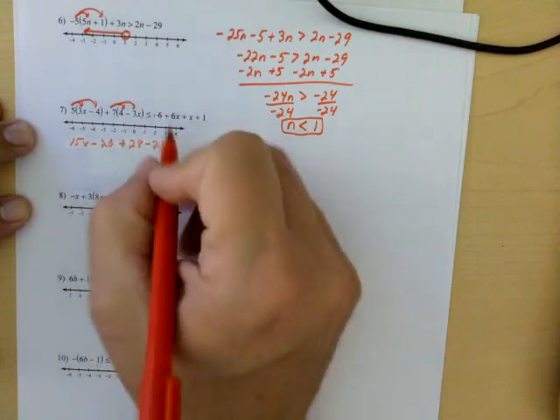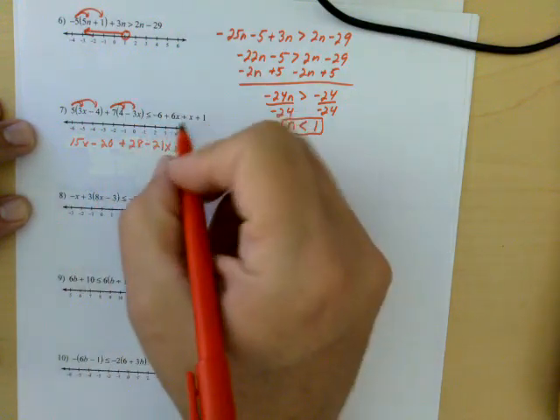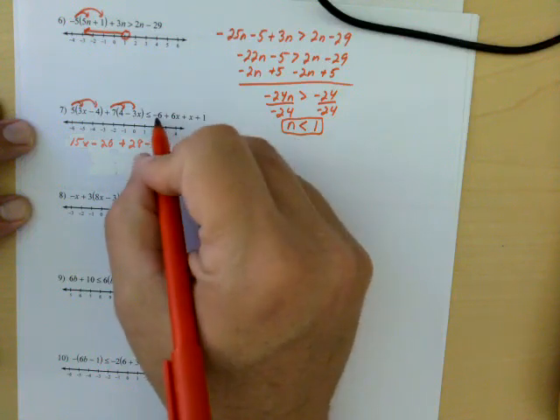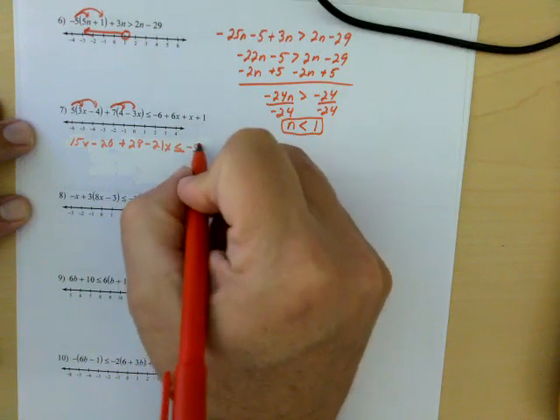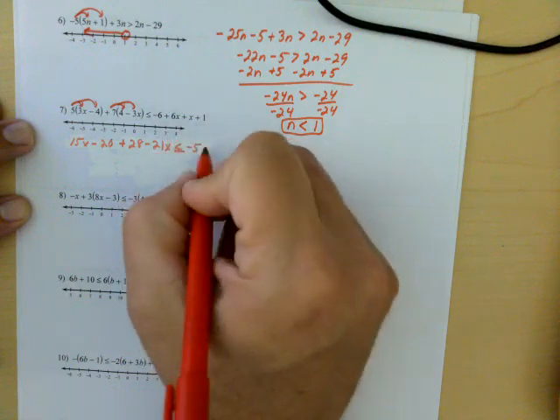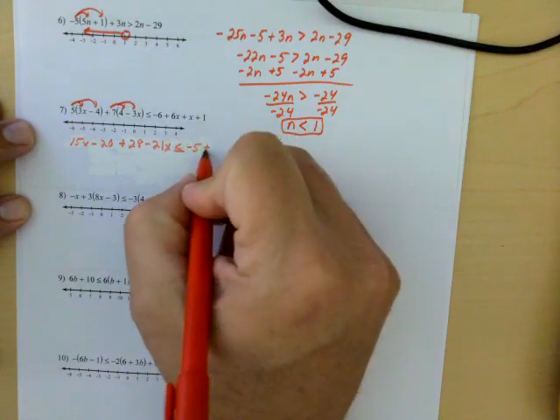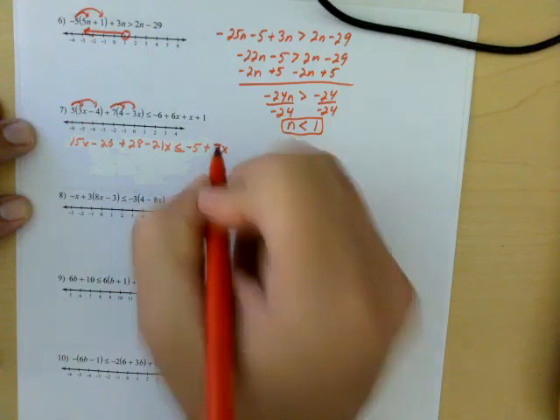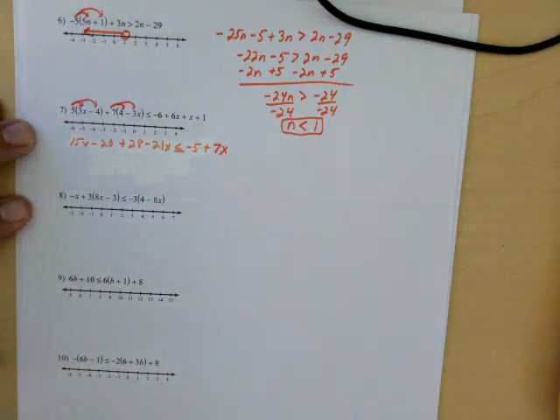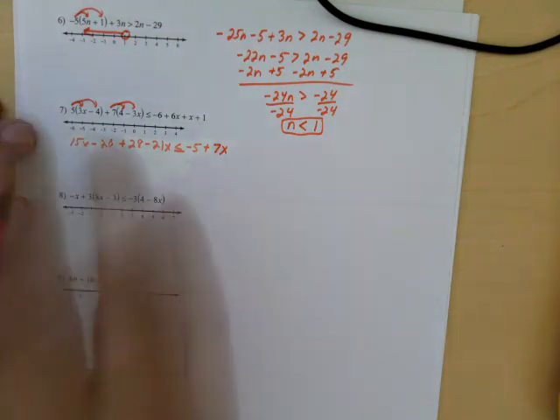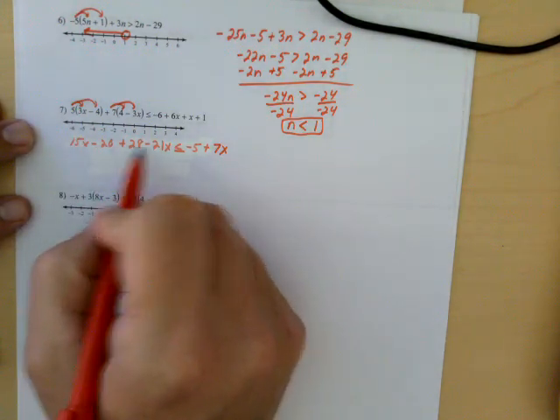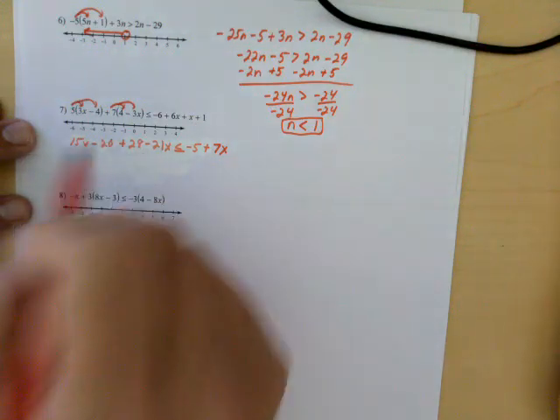x, okay, is less than or equal to, and then on this side I can simplify. My numbers become a negative 5. My x is 6x plus 1x is 7x. Okay, so that's getting rid of the parentheses, combining like terms. We still have some like terms that we can do to simplify this left side.